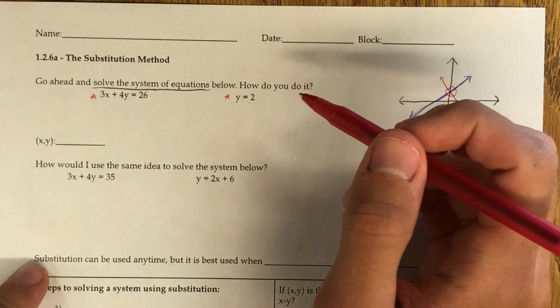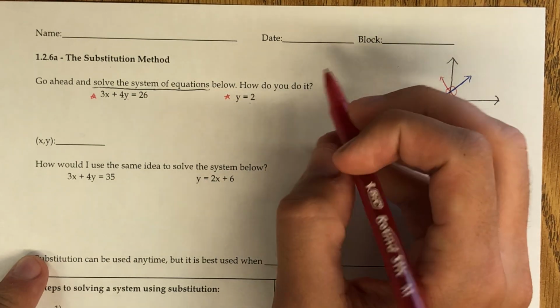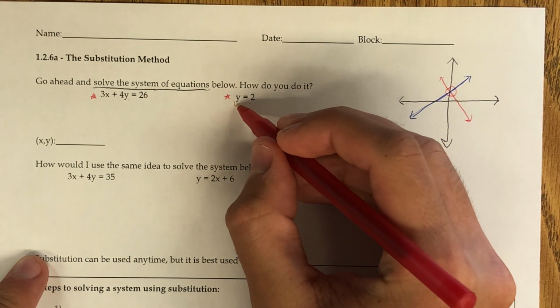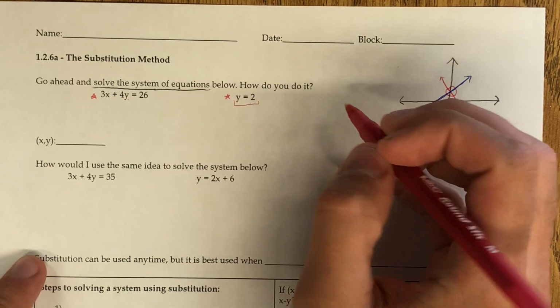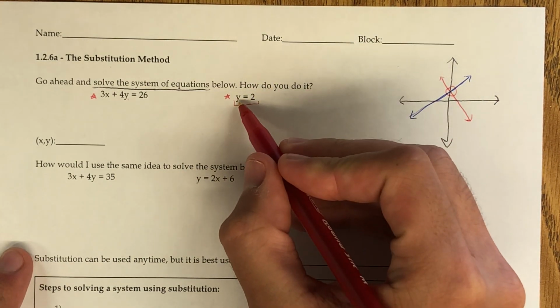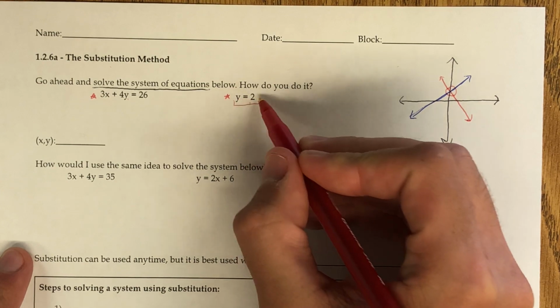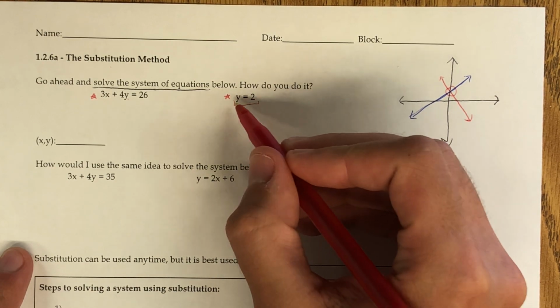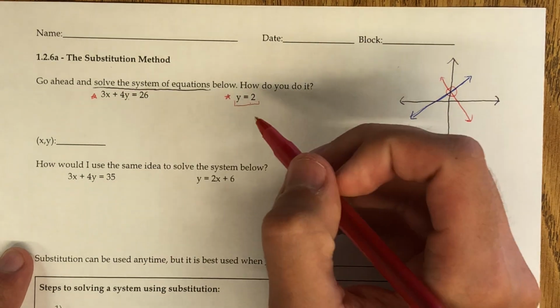We use substitution when one of your equations is just x equals or just y equals something. One of our equations is y equals 2, meaning we can substitute 2 for y in the other.